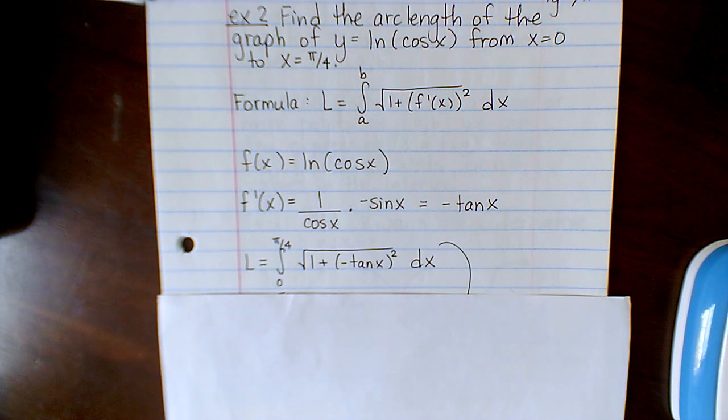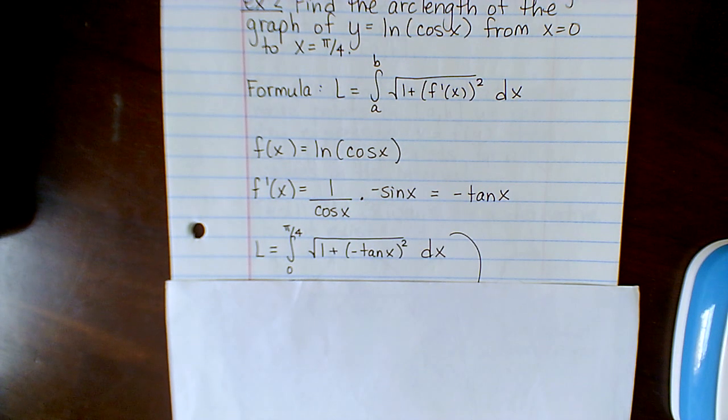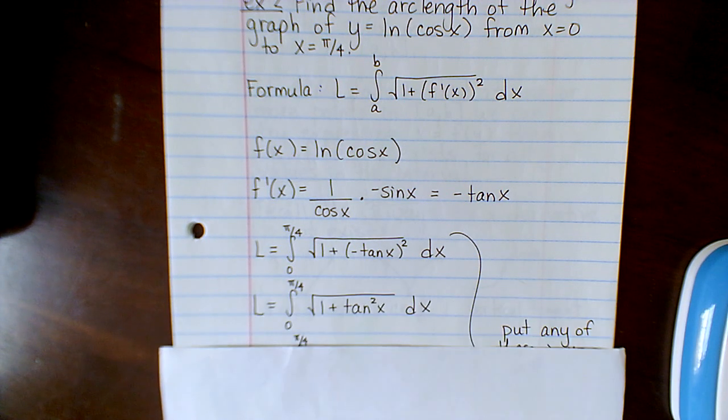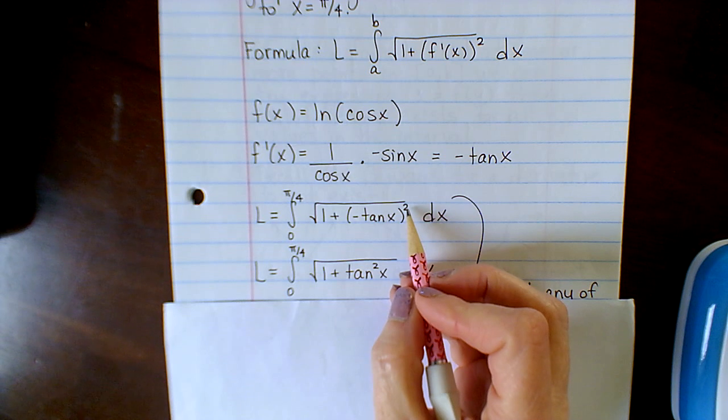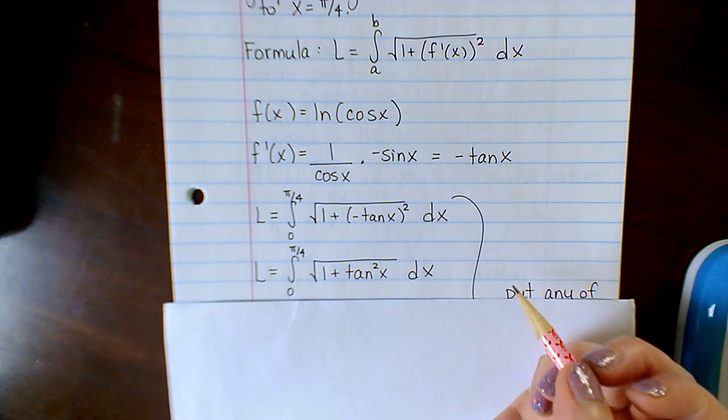All right, so using my arc length formula, I get this, which I cleaned up a little bit. I went ahead and said that negative squared is the same thing as just squared.